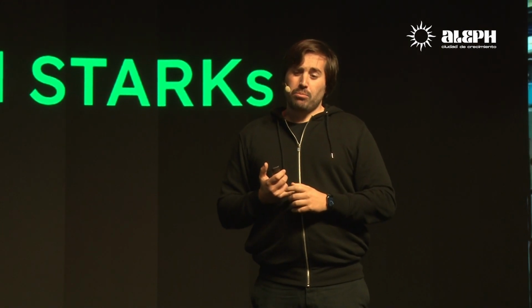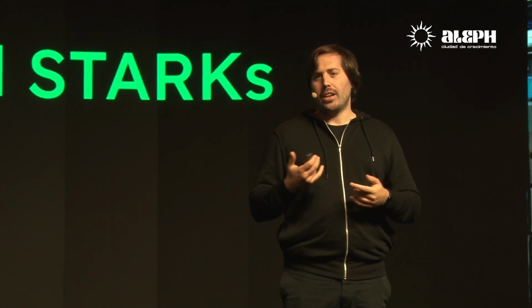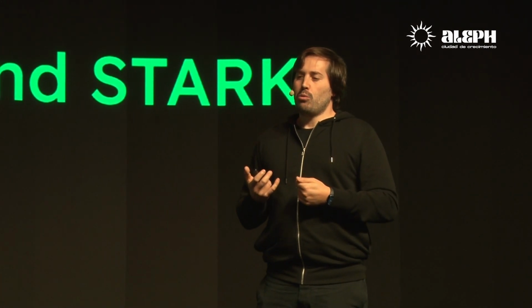And STARKs are a bit different. They are called scalable, transparent arguments of knowledge. And here, transparent is related to the fact that we don't need what we call a trusted setup, okay?